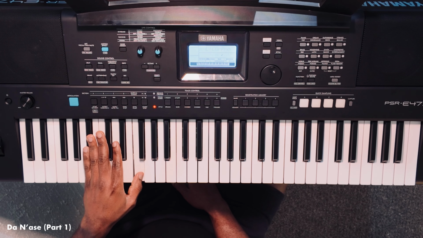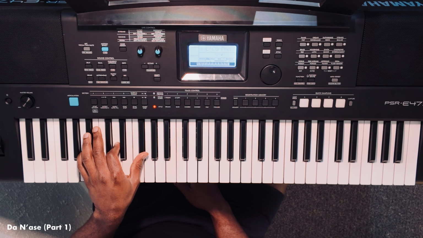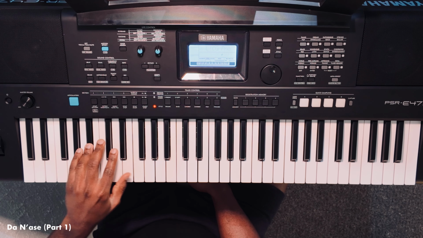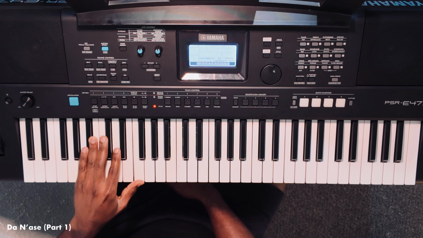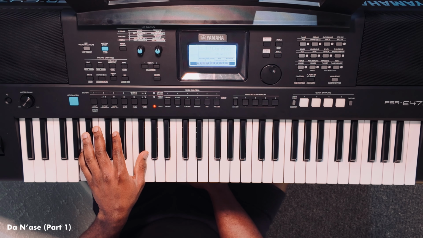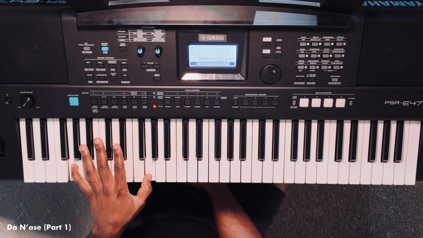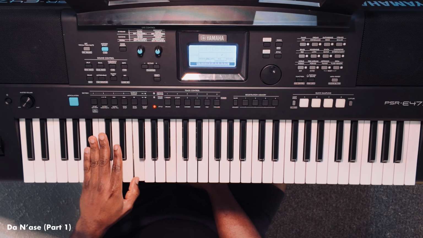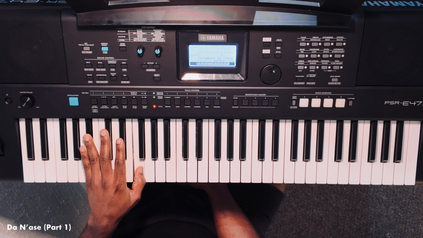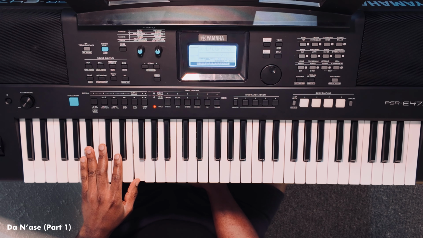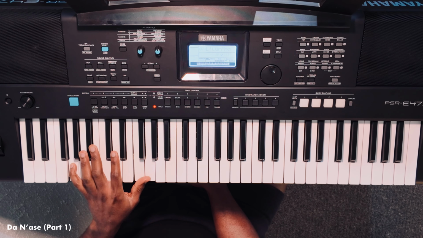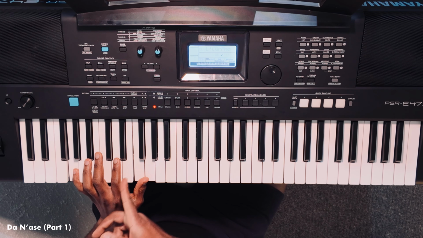Okay, so the bass, we go, so it's fa and do. It's the low fa, okay. So it's fa and do, okay. And then we go to mi and D, okay. And then we come to re and then do re.